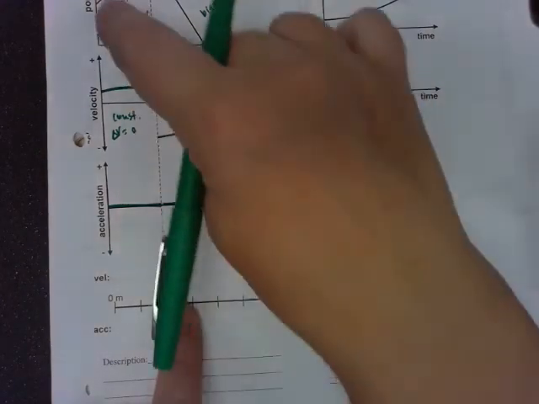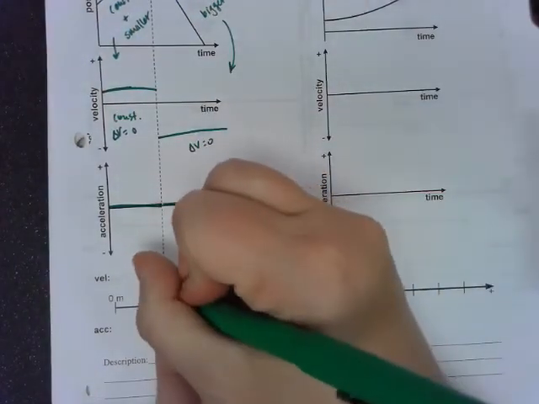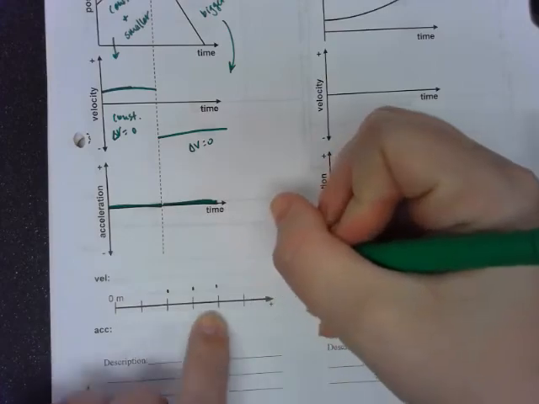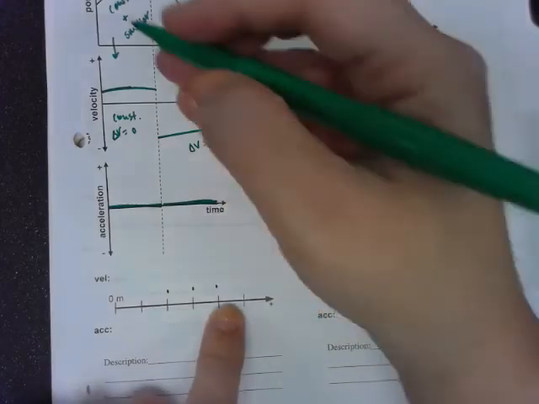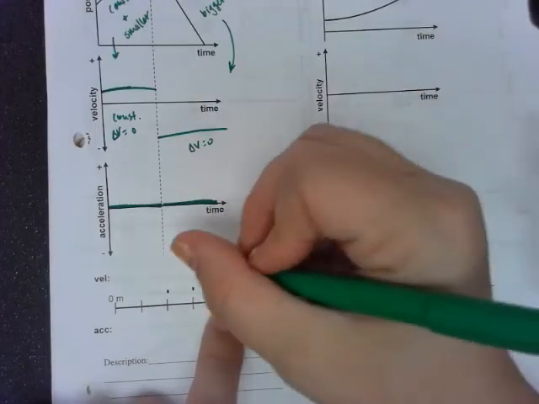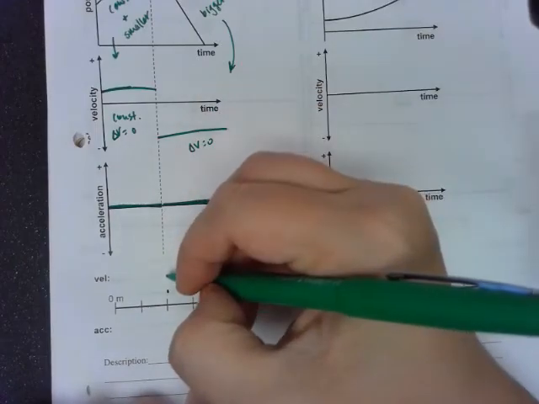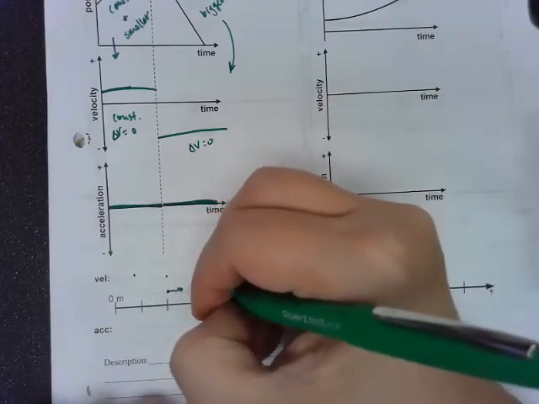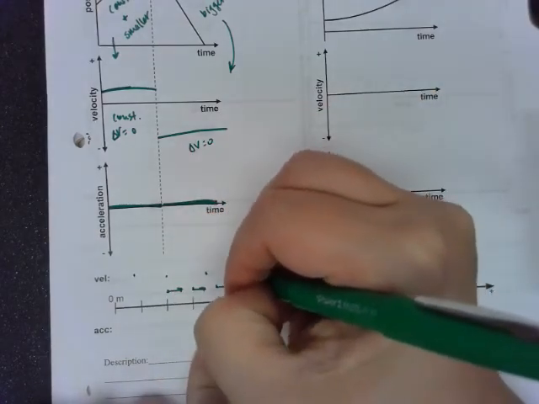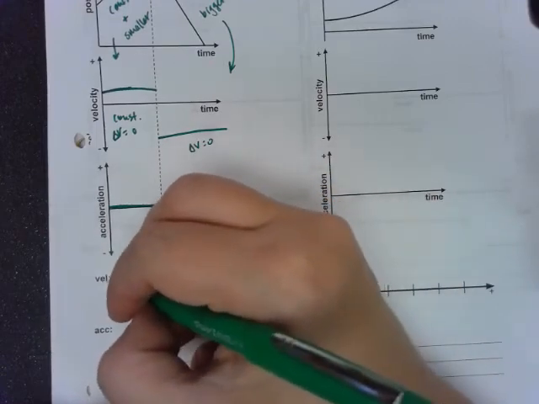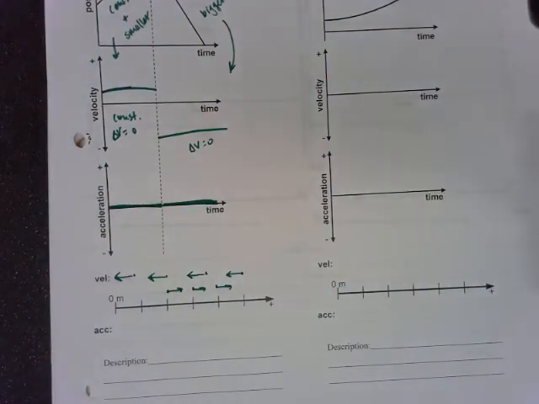For my motion map, I start at a position away from 0, and I move in the positive direction at some speed for a couple of seconds. It doesn't really tell me how many. And then I'm going to come back the other way at a faster speed. So I'm going to cover more distance for each dot, and I'm going to go past my first one. And I have different length arrows there, right?